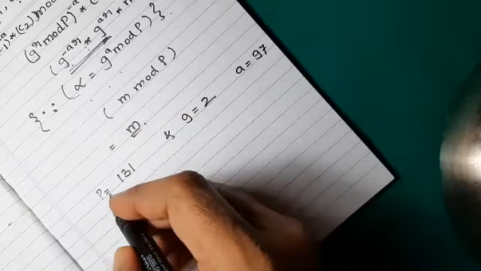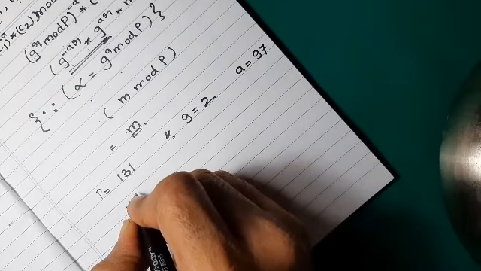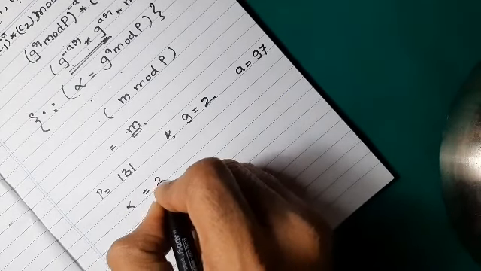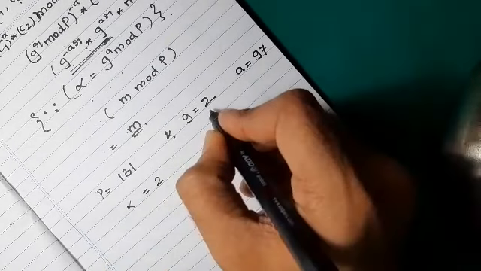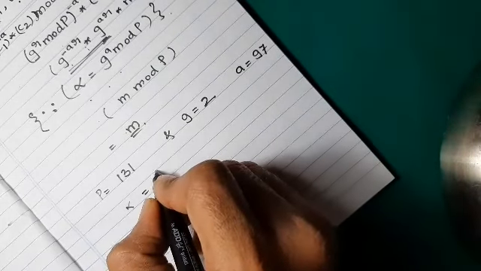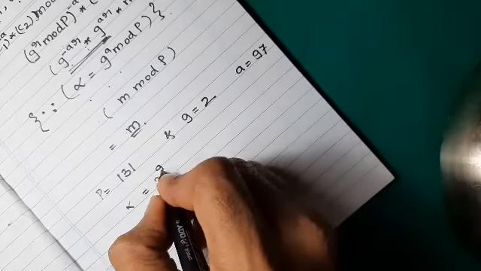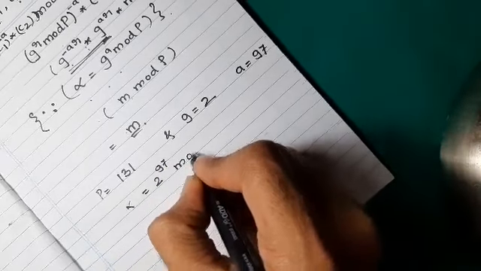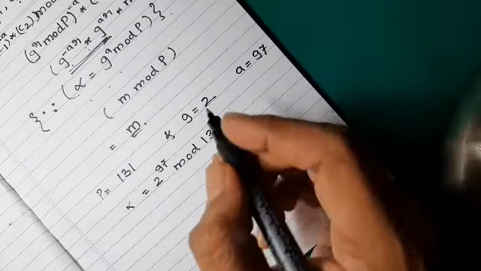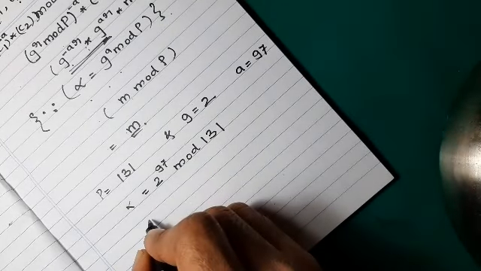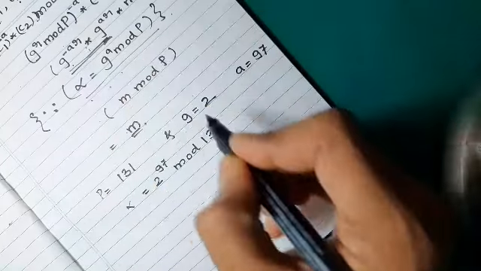First we need to find out alpha in this whole process. Alpha is equal to 2 raised to a, where 2 is the generator of the set. So g raised to a means g raised to 97 mod 131. So I use this formula. Is it clear?